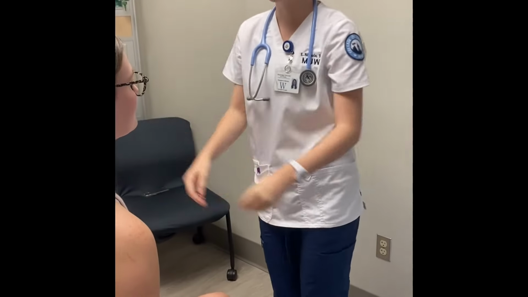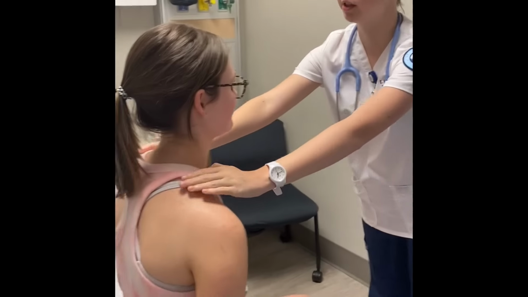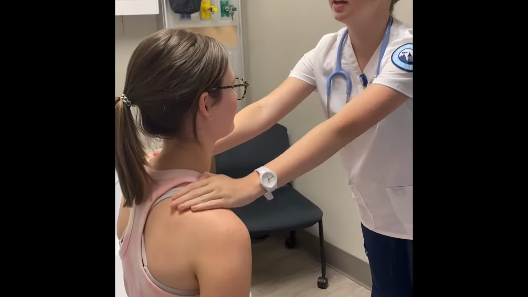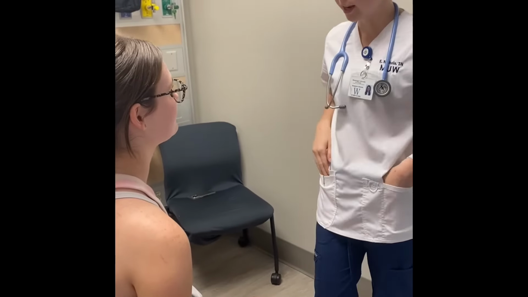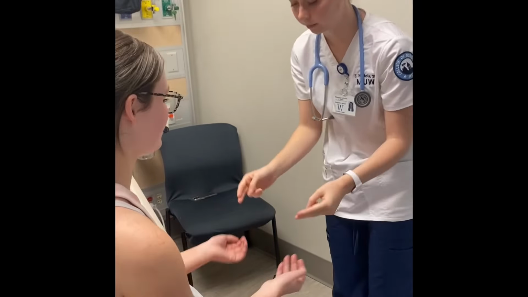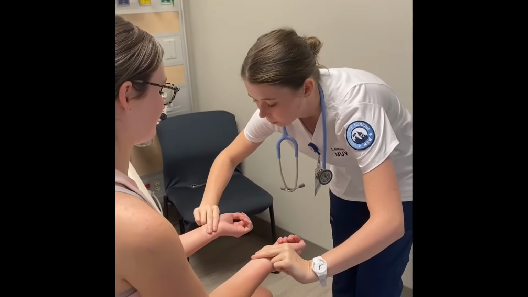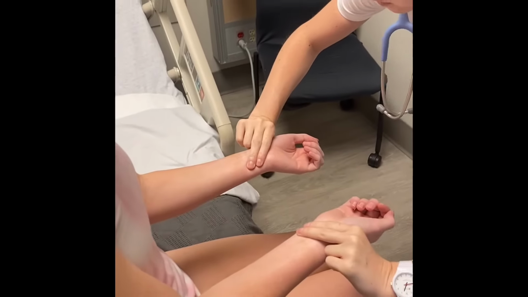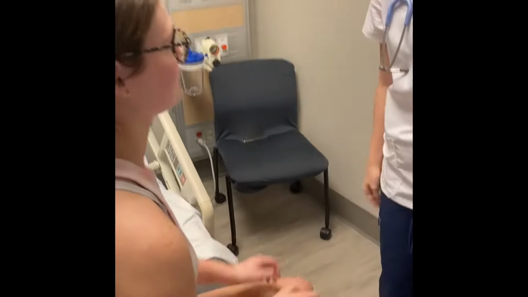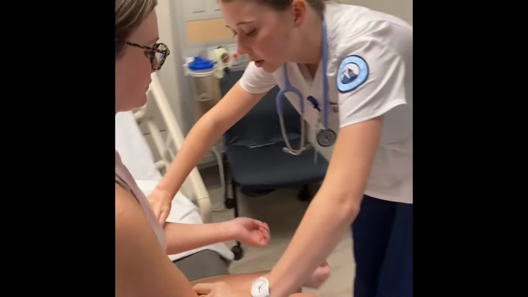Now you're gonna shrug your shoulders, and I'm gonna put some resistance down. So shrug, okay? So 5 out of 5 shoulder strength. Now I'm gonna look at your radial pulses. Okay, radial pulses are 2+ bilaterally. Brachial pulses.